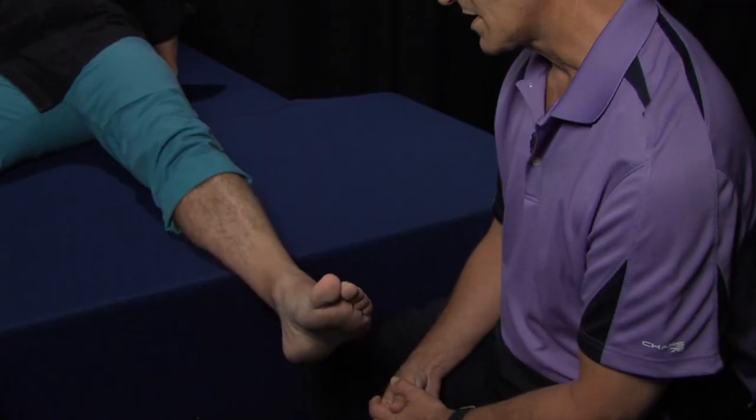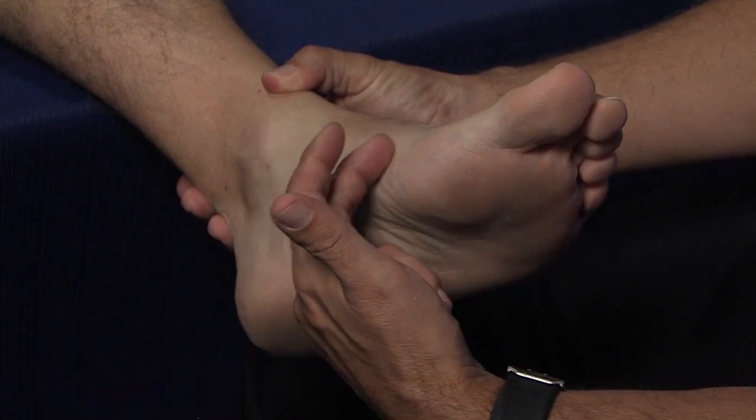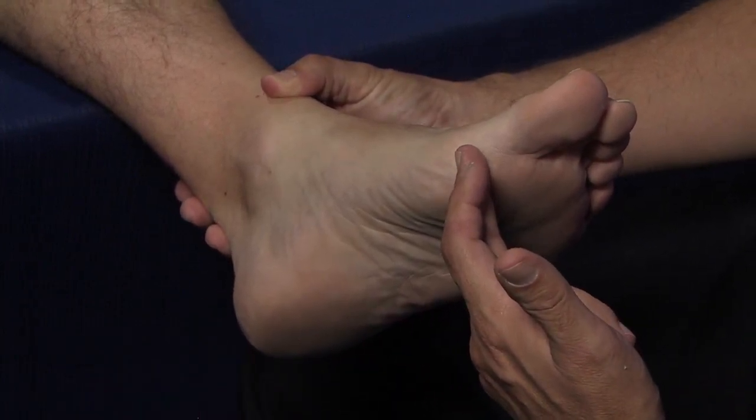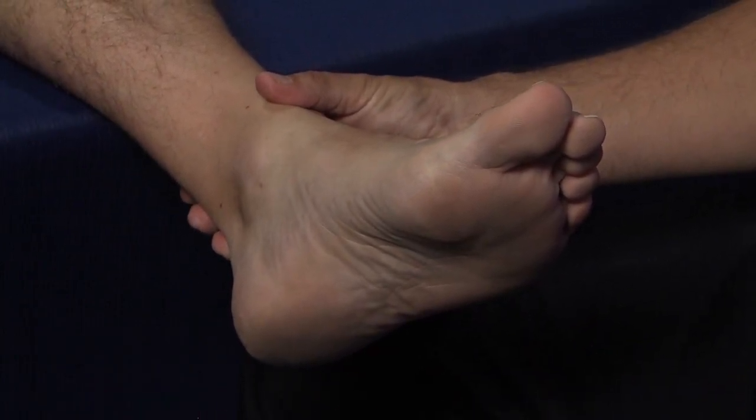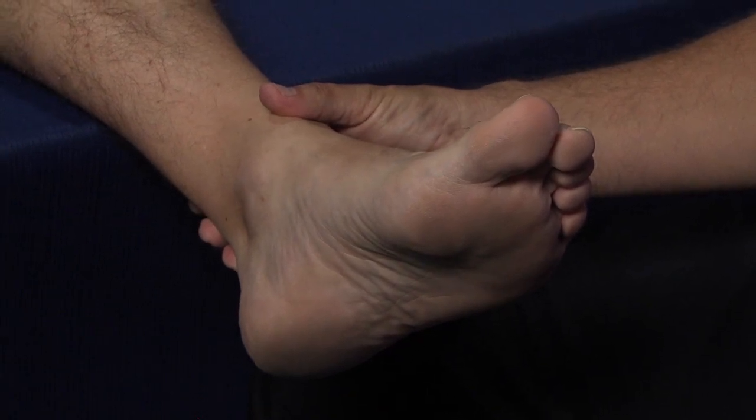The pes cavus foot type is one that is typically going to be identified by the clinician as having a much higher medial longitudinal arch. And this is due to a number of structural factors, which we will get into as we go through the actual individual assessment itself.